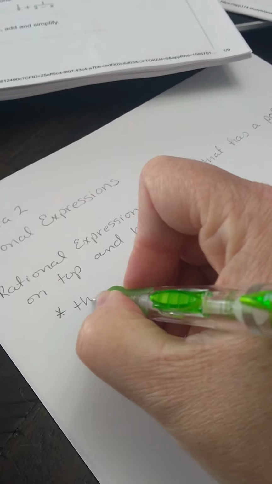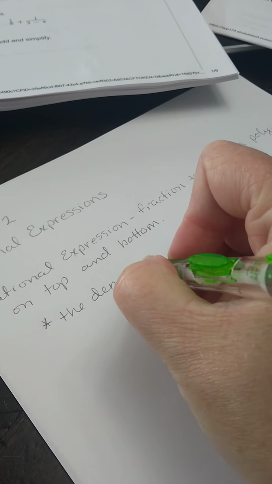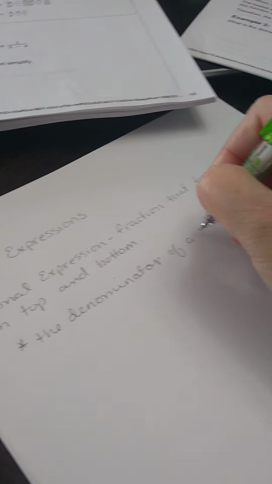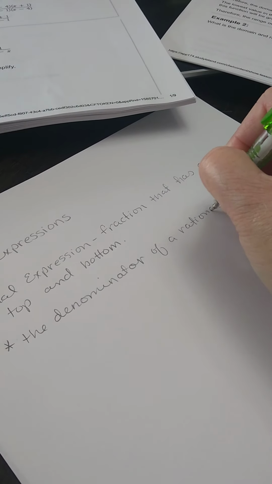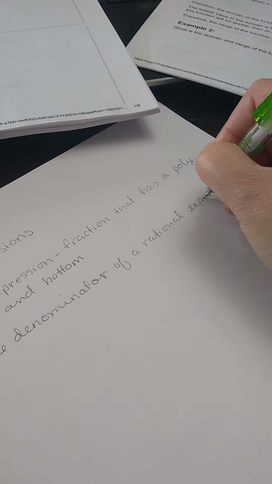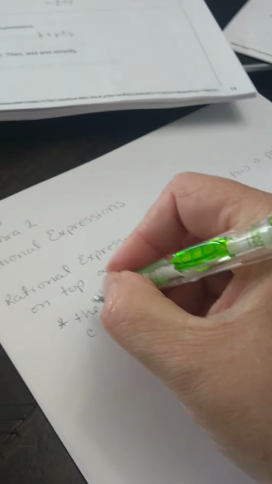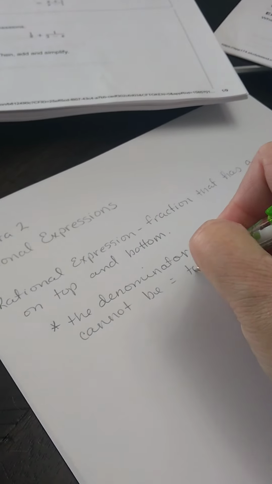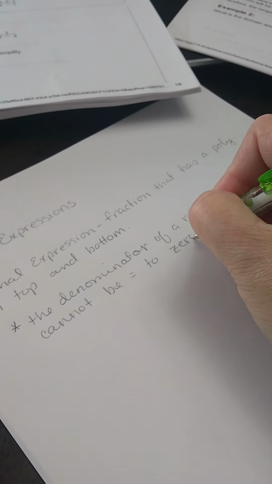So the denominator of a rational expression cannot be equal to 0. Okay, just keep that in mind, because we'll use it a little later.